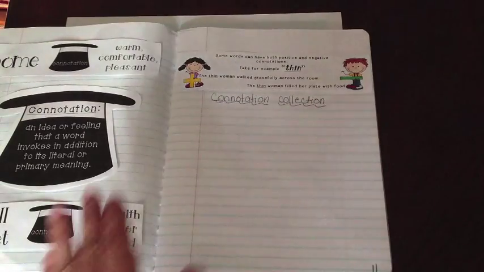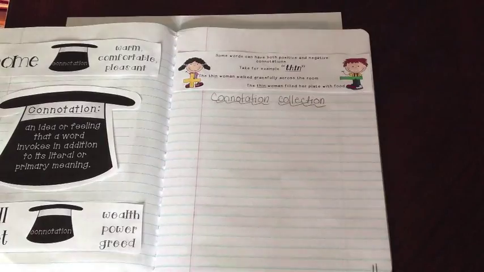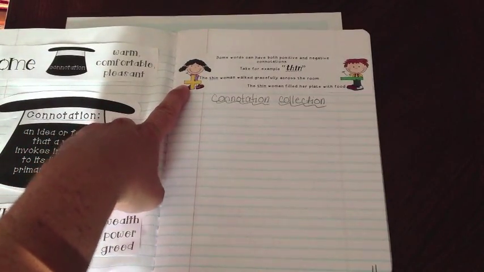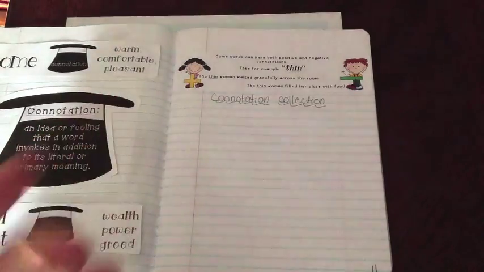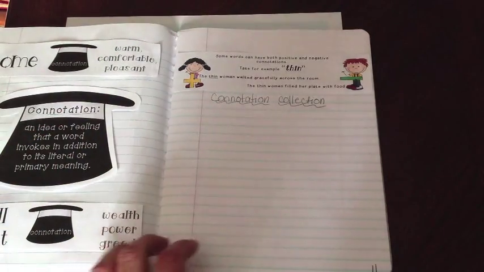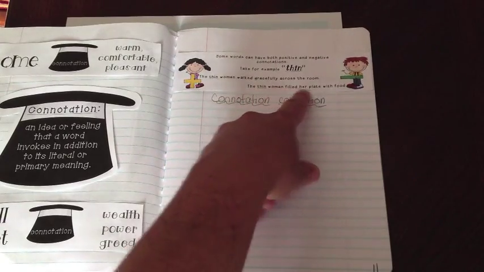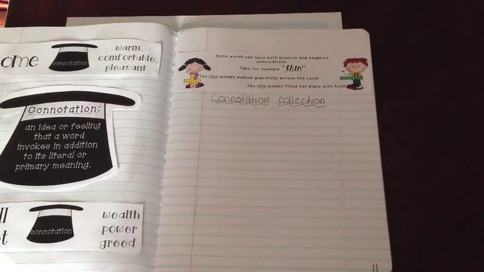The thin woman walked gracefully across the room. When we use thin in this sentence, we're using it in a positive way to say the woman was thin, perhaps slender. The second example, the thin woman filled her plate with food. We'd be using that with more of a negative connotation, perhaps saying that she's skinny and maybe even unhealthy.